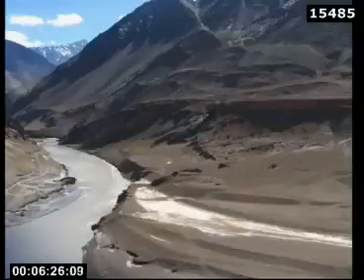Now, the significant major river of the greater Indus region is of course the Indus, that is the drainage system.